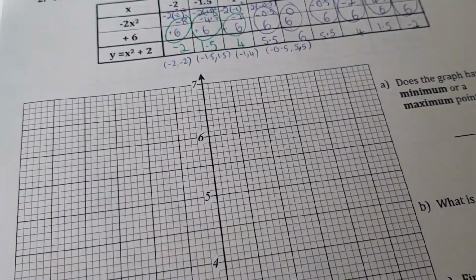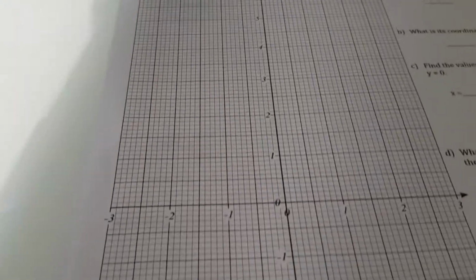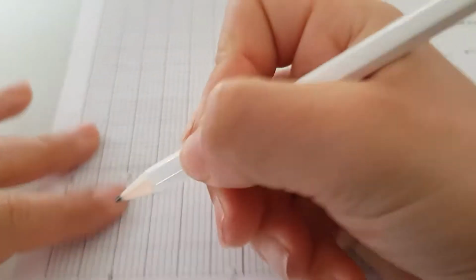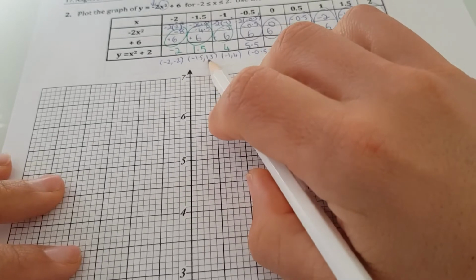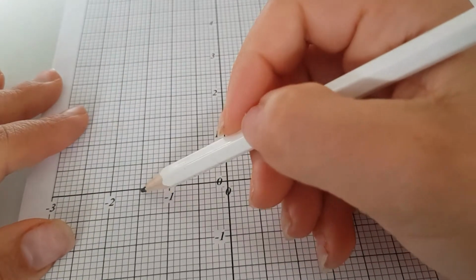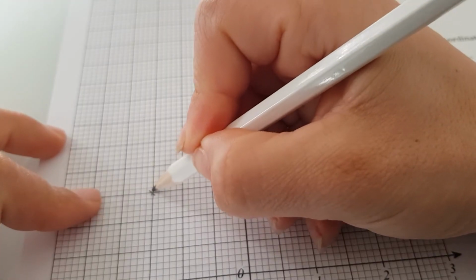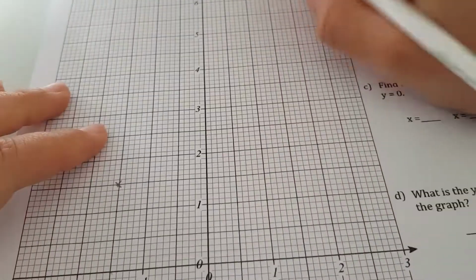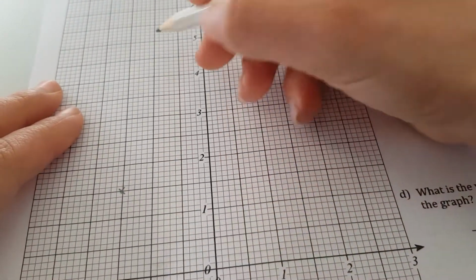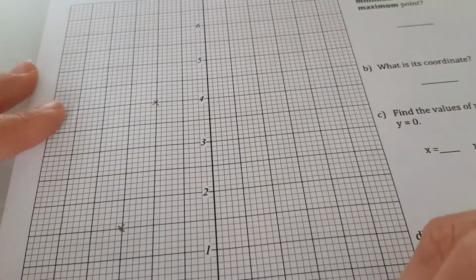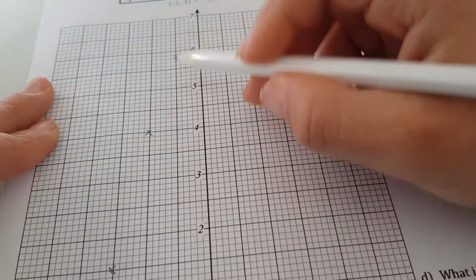So let's start plotting. Minus 2 comma minus 2. So minus 2 comma minus 2. Start from there. Minus 1.5 comma 1.5. So minus 1.5 comma 1.5 is positive, so we're going upwards. Minus 1 comma 4. Make sure you don't shift to another x in the same way I did in the previous question, okay? Minus 0.5 comma 5.5.